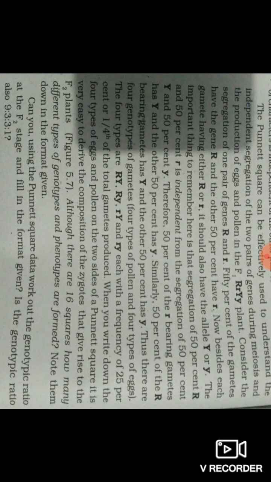That means we can observe, according to this rule, 50% of gametes have the gene capital R and the other 50% of gametes have small r. Besides each gamete having either capital R or small r, it should have the alleles capital Y and small y. The important thing to remember here is the segregation of 50% capital Y and 50% small y.